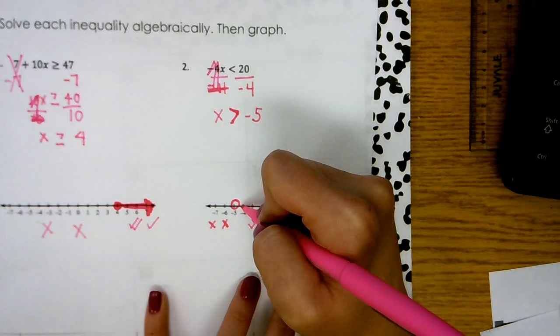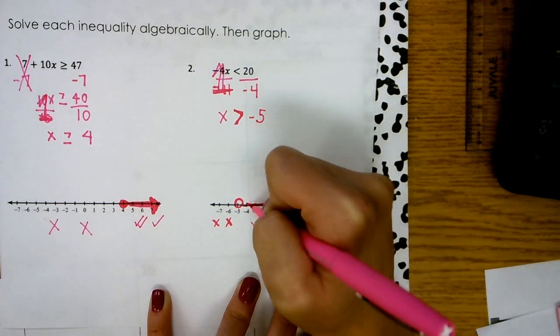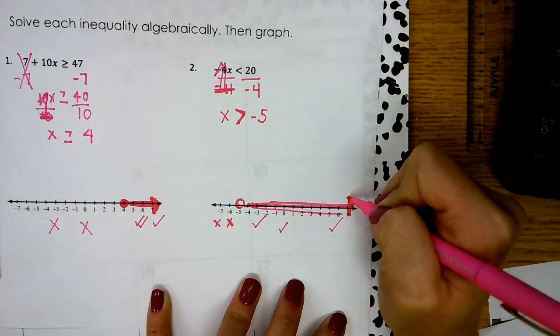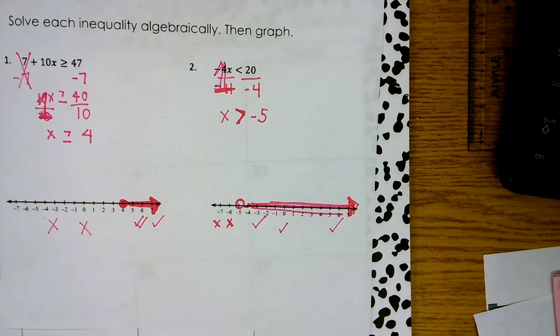Yes. So all of the numbers in this direction make the inequality true. So I'm going to shade this way and put an arrow on the end because the solutions keep going in that direction. And that is our final answer. So for each of these inequalities, we solved them algebraically and then represented the solution on a number line.